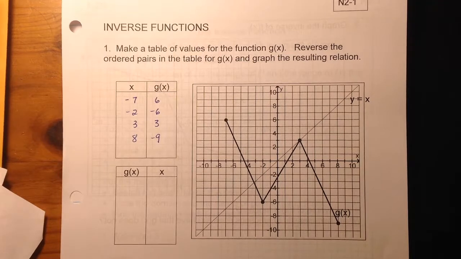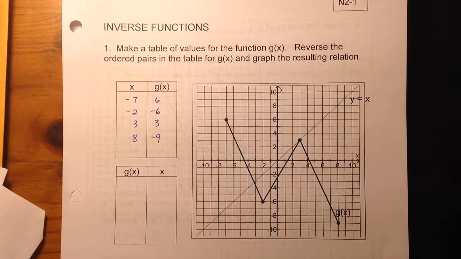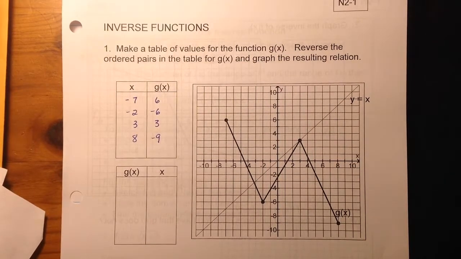Okay, so here it goes. We're looking at Lesson 2.1, inverse functions. It says make a table of the values for the function g of x, reverse the ordered pairs in the table for g of x, and graph the resulting relation.